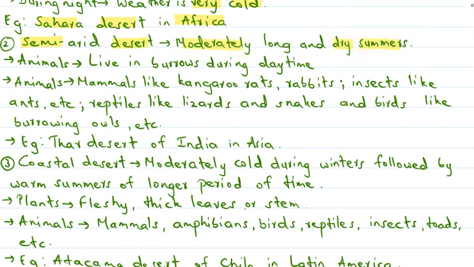Animals in this region live in burrows during the daytime, and the animals found here are mammals like kangaroo rats, rabbits, etc. Then insects like ants and grasshoppers may be found here. Reptiles like lizards and snakes can be found. There are birds like burrowing owls found here. Okay. For example, Thar Desert of India in Asia is an example of semi-arid desert.